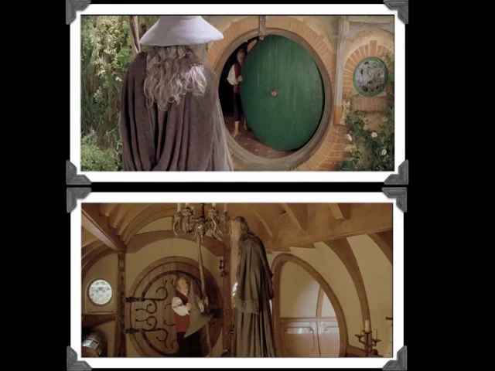If you notice here, in the bottom slide, as Bilbo's opening his door, look where the door handle is on the inside, where Bilbo is actually using the door handle to open the door. The door handle on the inside of the door is at the far edge, as we're used to. This makes it, of course, much easier for Bilbo to open the door from the inside than it would from the outside.